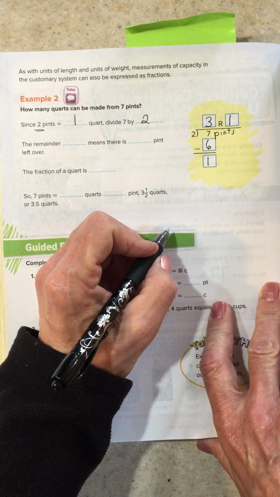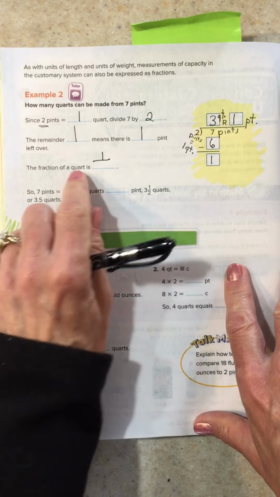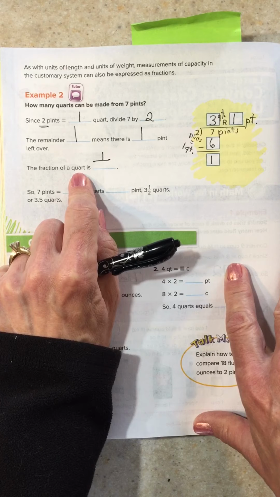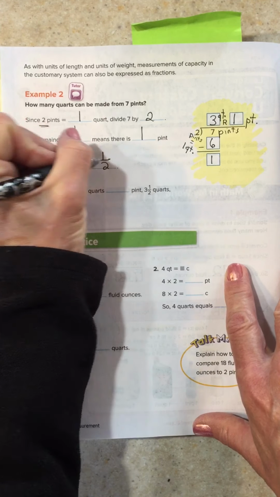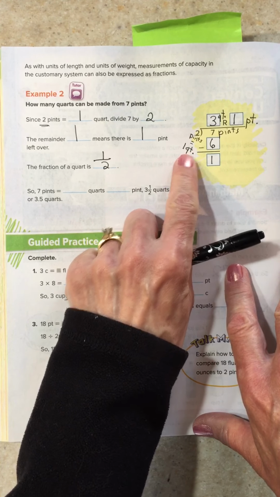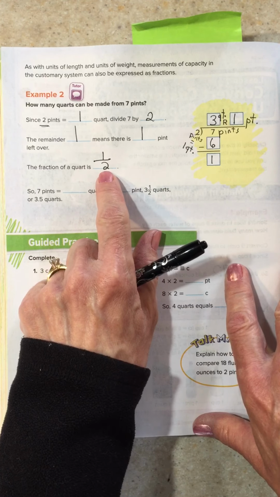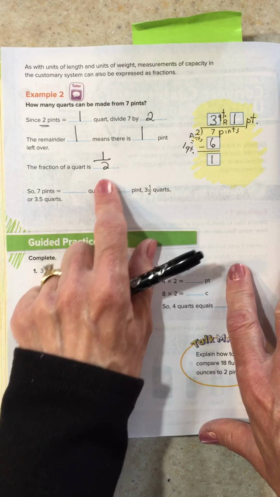The fraction of a quart is 1 out of how many does it take to make the entire quart? It's 1 out of 2 that it takes to make a quart, because we were saying 2 pints equals 1 quart. So it's 1 out of 2 that it takes to make the entire quart. Basically, it's a half.